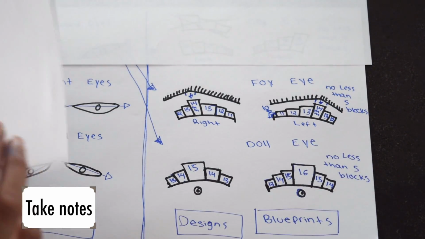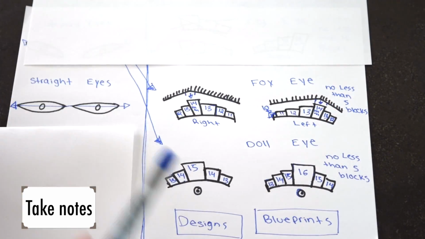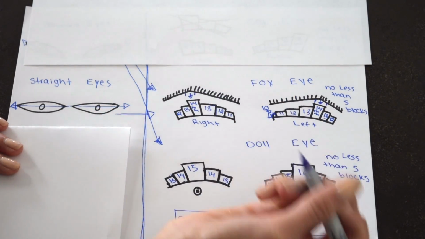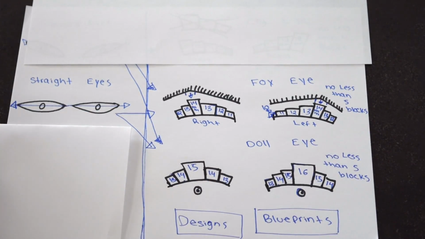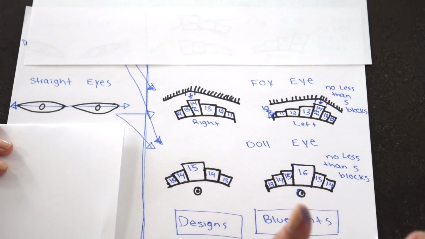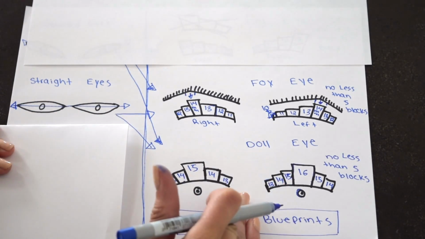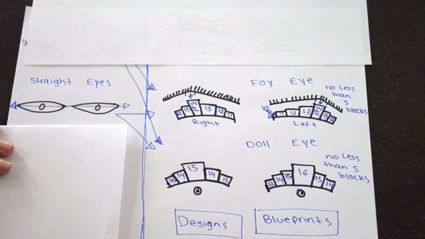For straight eyes, you can use these two designs. You can use fox eye, and you can also use the doll eye. Now, for the fox eye, like I have said, I would not use this if the person does not have a nice arch brow, because it's just gonna look weird. So always make sure that you take a look at that. It's always best for you to go with a doll eye, especially if they don't have a nice arch of the brow.